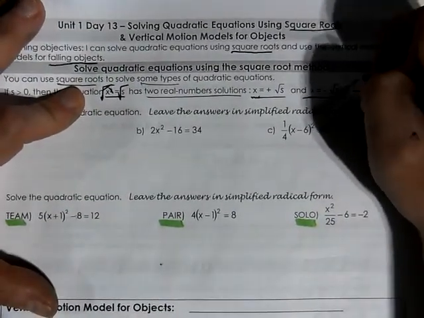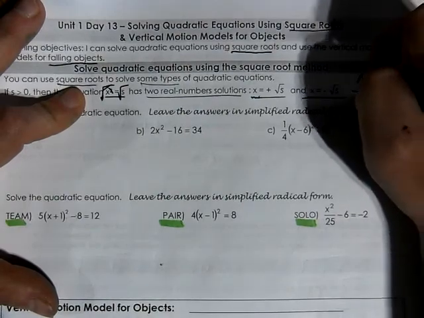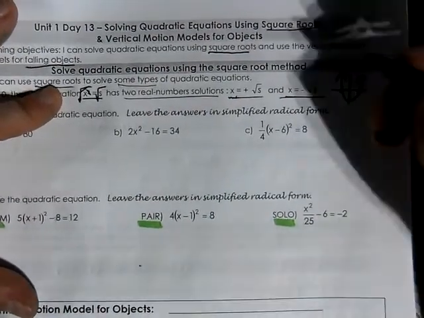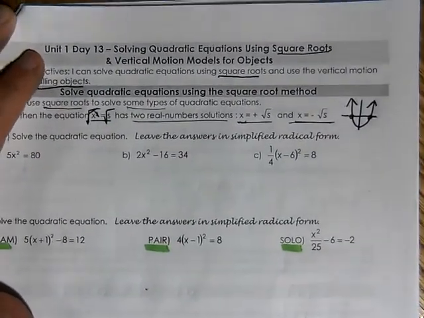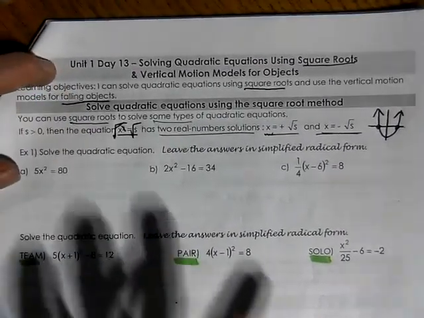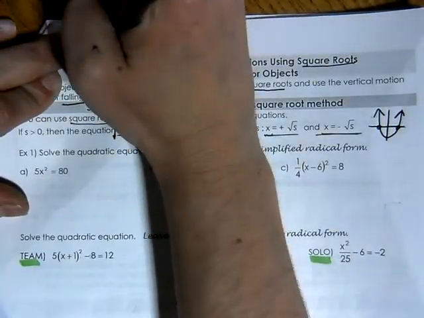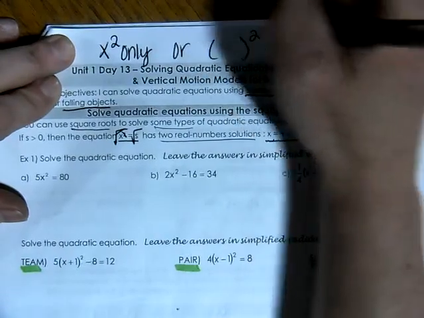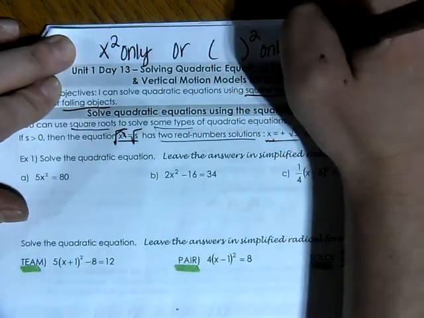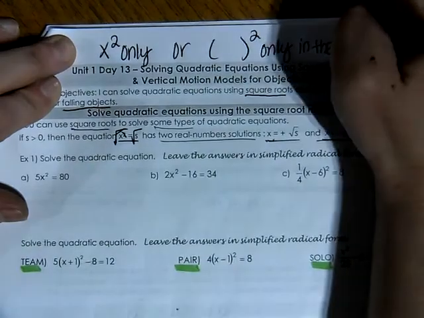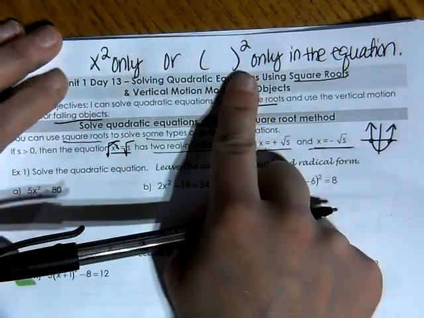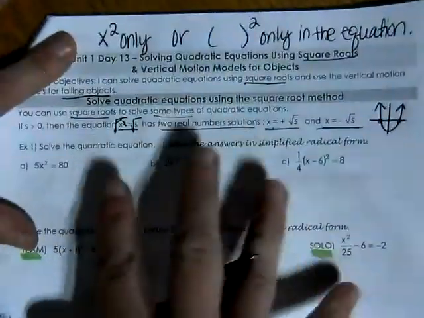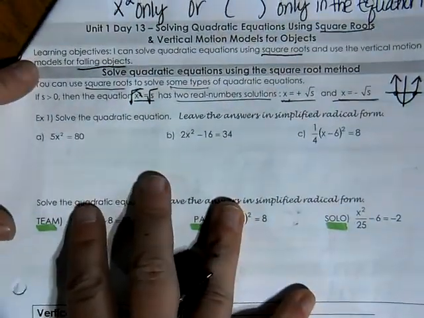Because remember that solutions represent x-intercepts. They represent roots of the equation. And a lot of quadratics have two x-intercepts, so you have to keep that in mind. The best time to use square roots is if you see a parenthesis squared only in the equation. If the equation is in a vertex form kind of way, or you see just an x squared, square roots is the most appropriate method.